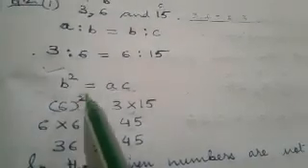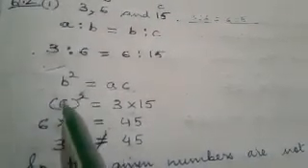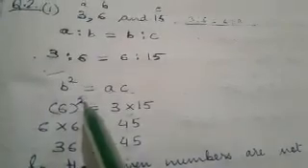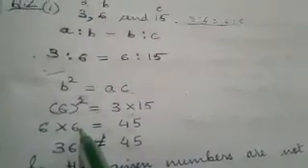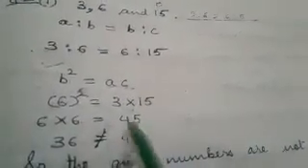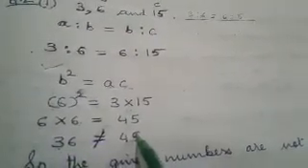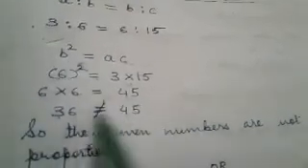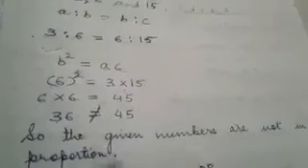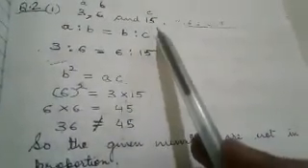Now, in one of the videos I have explained this square. So 6 square means 6 multiplied by itself 2 times. So 6 multiplied by 6 is 36, and 3 15s are 45. So 36 is not equal to 45. Since the LHS is not equal to RHS, the given numbers are not in proportion. So you can see here 3, 6 and 15 are not in proportion.